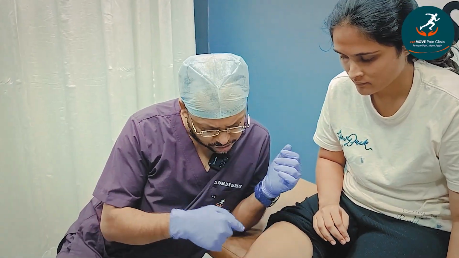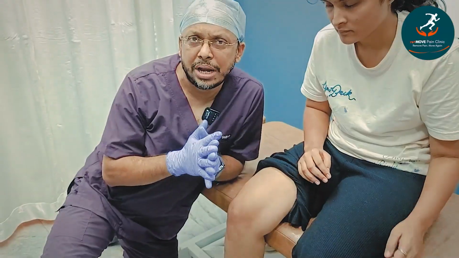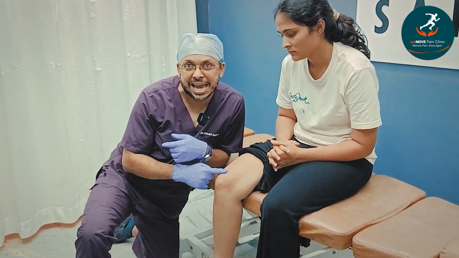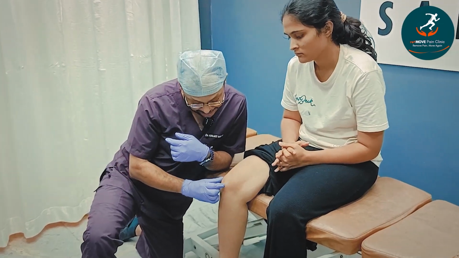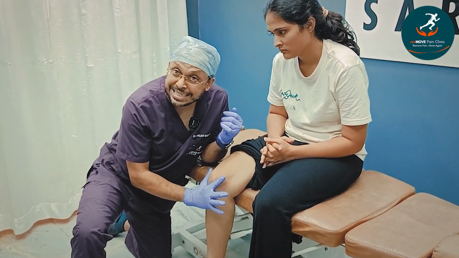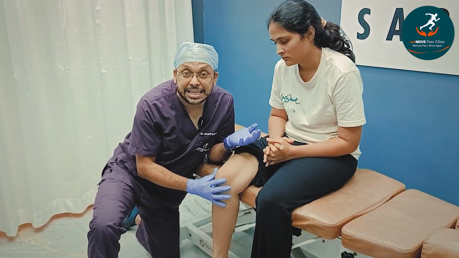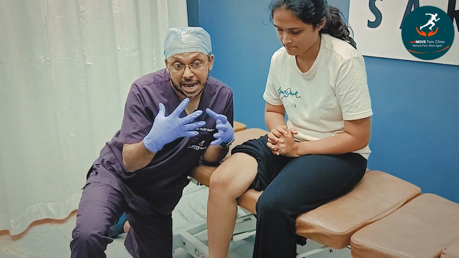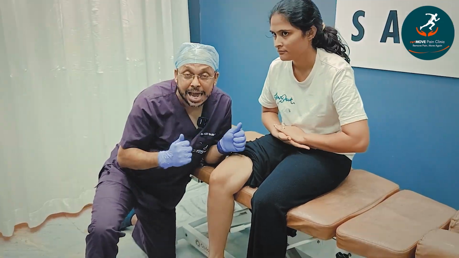So right now, since we are done with the adjustment, we will ask my junior, Dr. Chakraborty, to come and tape this area. Because what we have done is reset the patella. Now to maintain her posture, we'll use tape or Kinesio tape to maintain the mobility and stability of the patella, including these muscles which can be inhibited and activated by the help of those tapes.